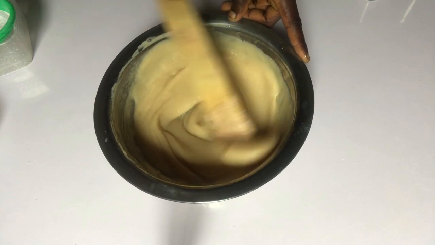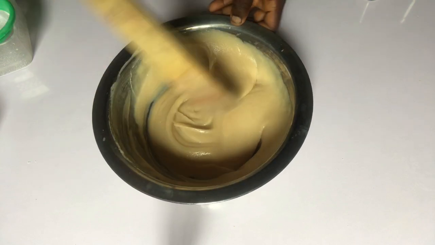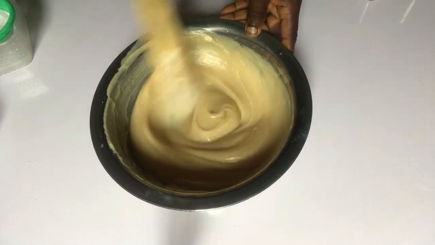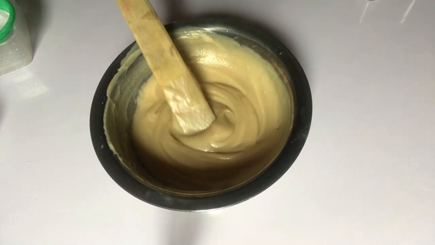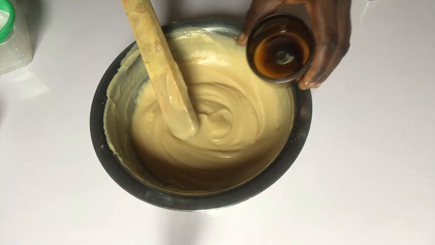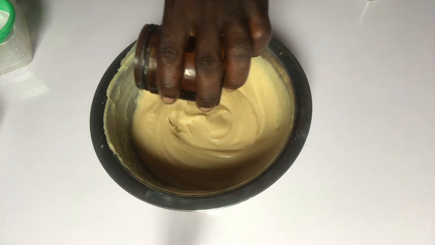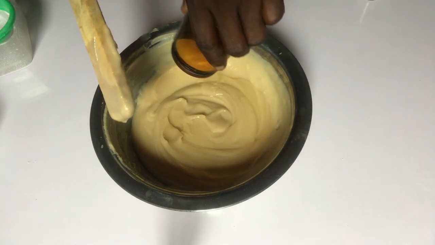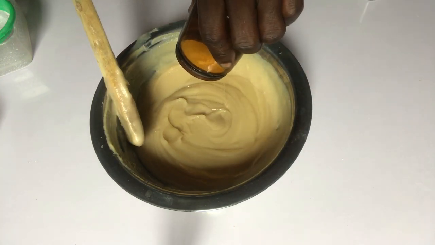And this soap will clean tough stains because it is made with two powerful cleaning agents, which is the caustic soda and the soda ash. Soda ash is a cleaning agent, while caustic soda is also a cleaning agent. So when we combine two cleaning agents in soap making, the soap will perform well.